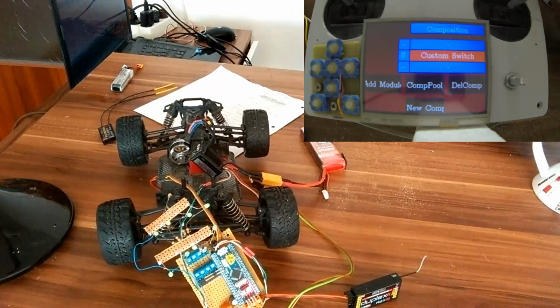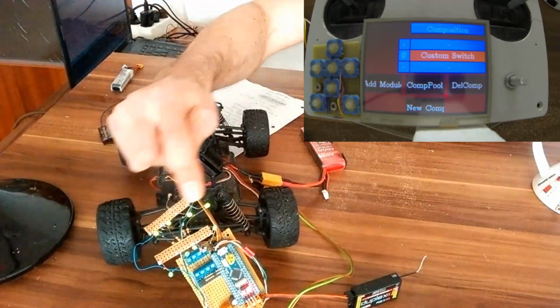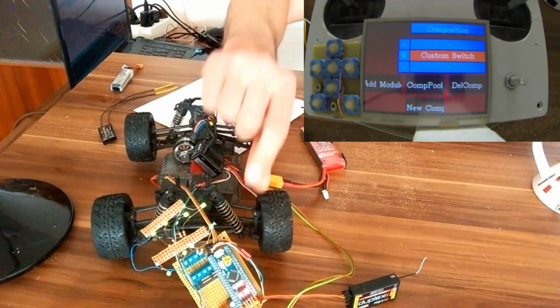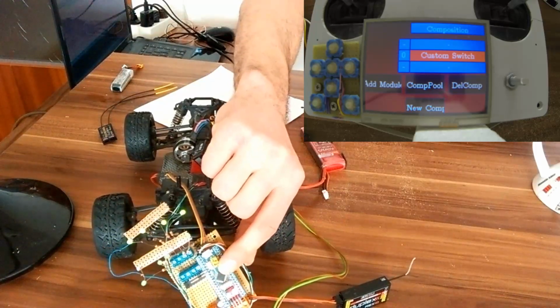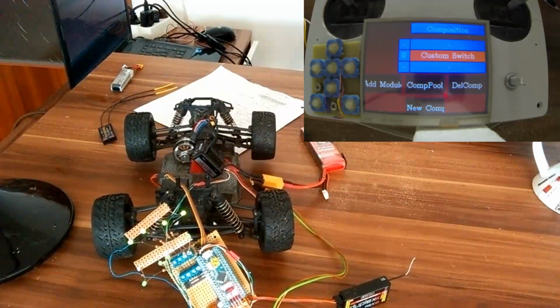Now you can see if I use these 4 switches, I can control each of these 4 LEDs. I'm trying to point it more to the camera because they're very tiny. Yeah, I think it's visible.